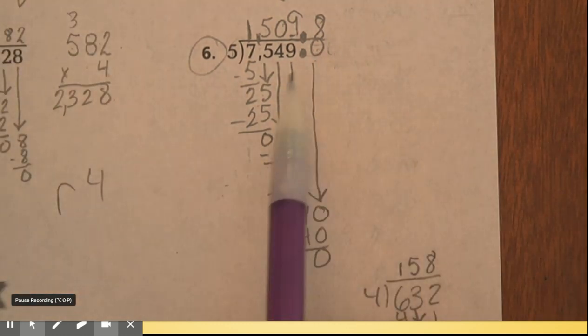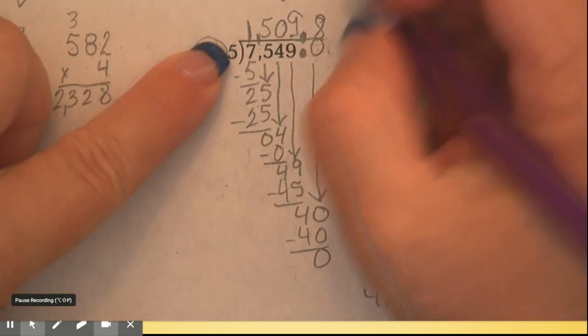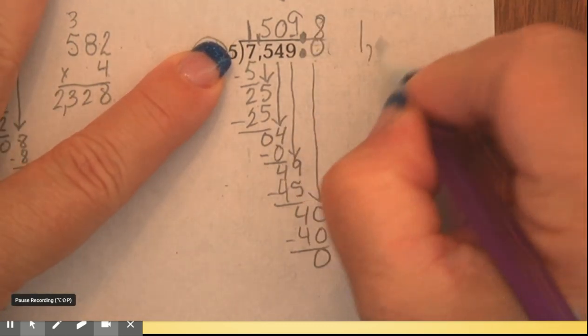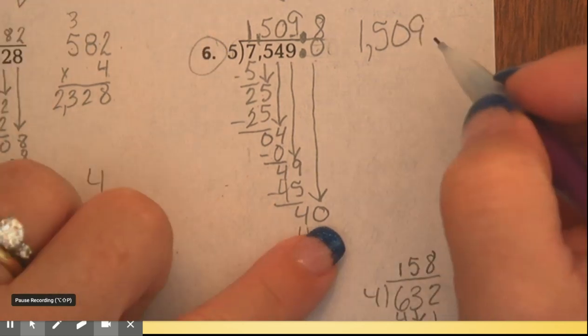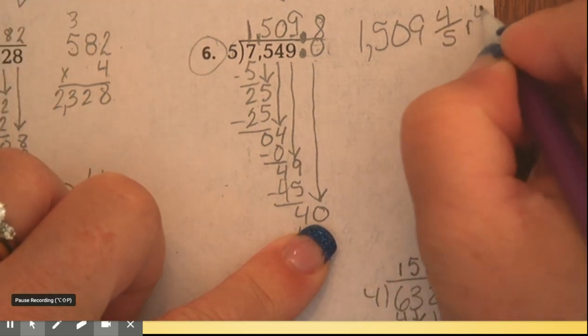So if you gave me this answer, that's because you used a calculator. Because without the calculator, you would have given me this answer, 1,509 and 4/5, or an R4.